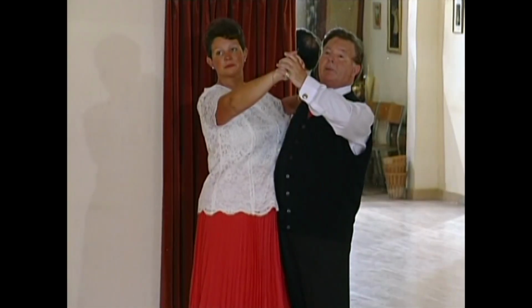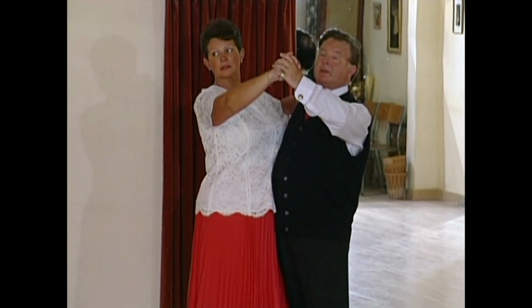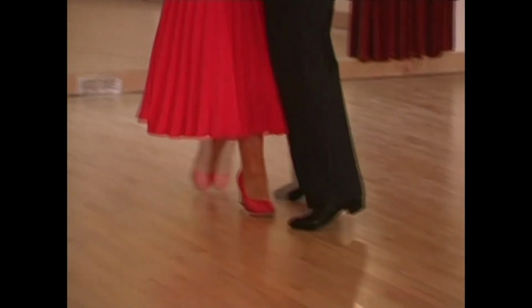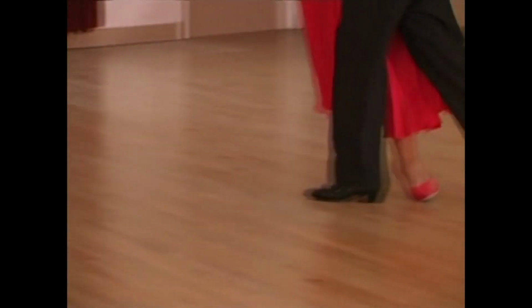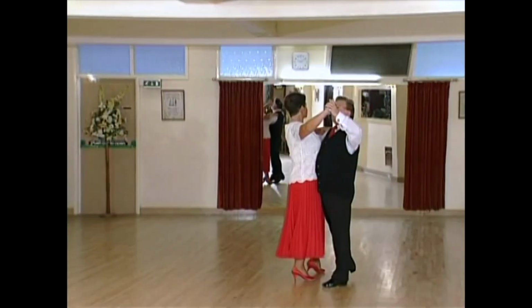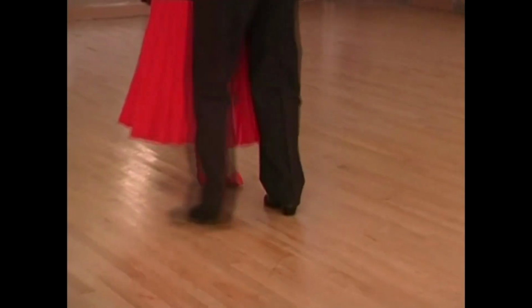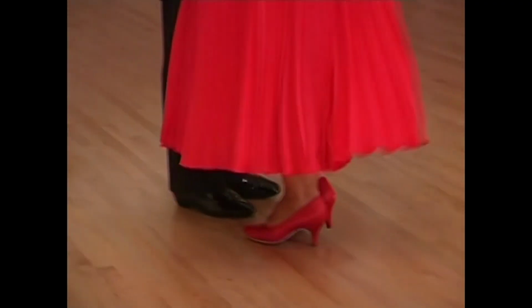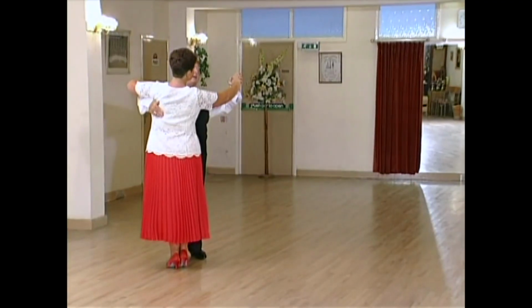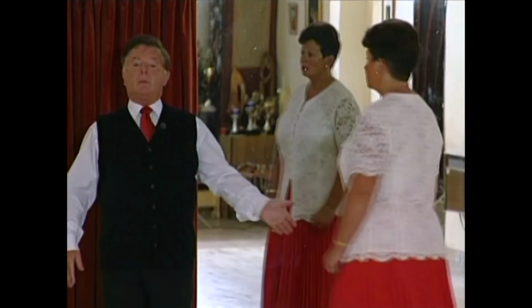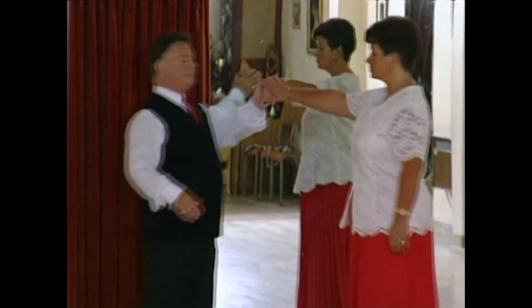We now come to the last 4 bars. It commences with a fall away. 1, 2, 3, 2, 2, 3. Into a natural hesitation. Forward side close, back to the side and close without weight, facing diag centre in our commencing position. We're now going to dance it for you right from the very beginning.